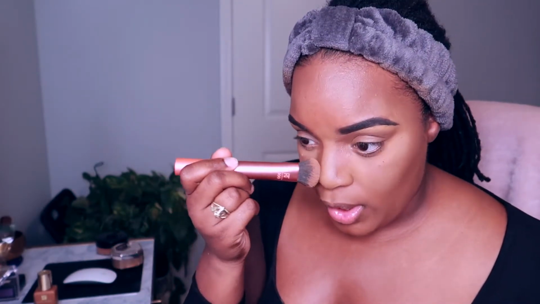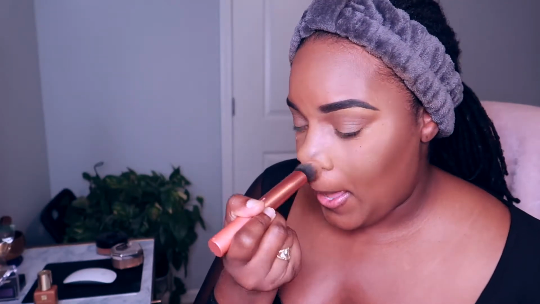So y'all see what I was saying earlier about literally blending my contour into my eyeshadow? I feel like I might not be using the right brush. I think I need a more defined brush, something that's a little smaller to really get into the crevices, but yeah.